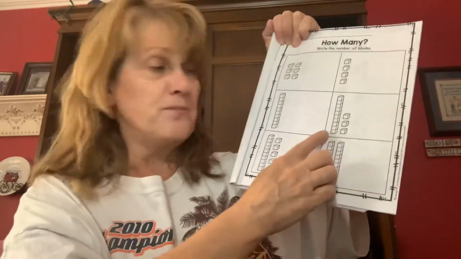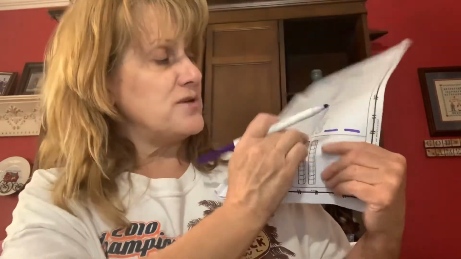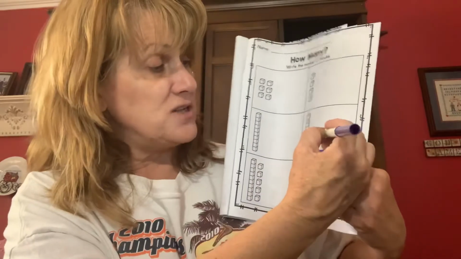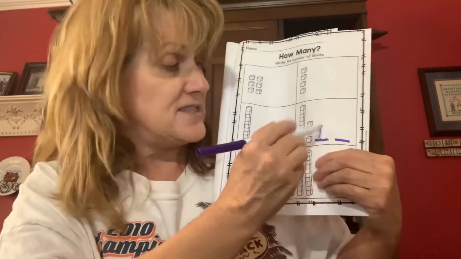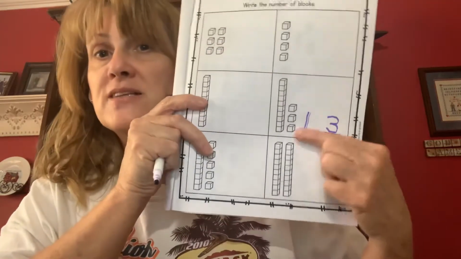Now look at this one. This is 10 plus 3 more. So you could go ahead and say, oh, I don't need to count that. I know that that is 1 in the tens place, and this is 3. And when I put that together, that makes the number 13. And that would be right.